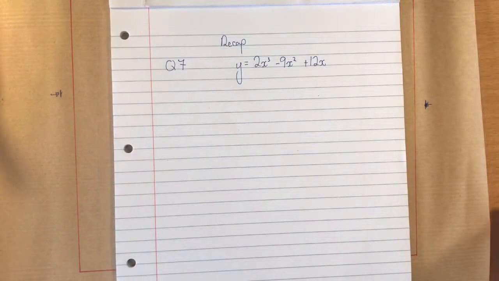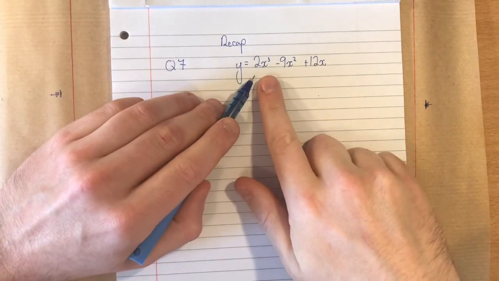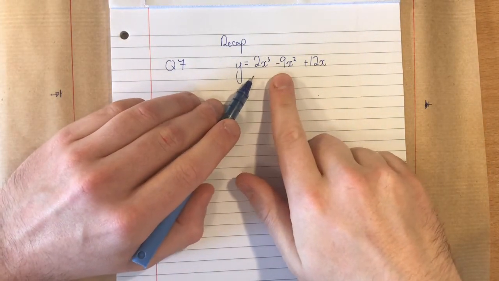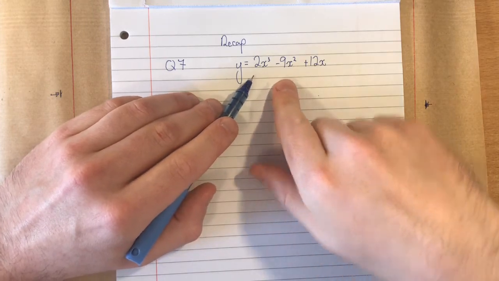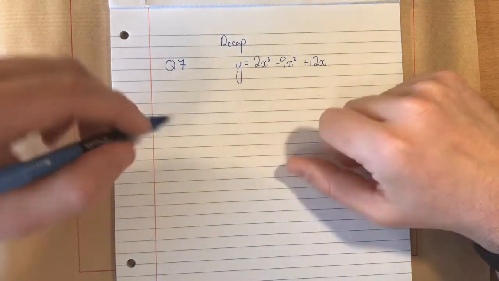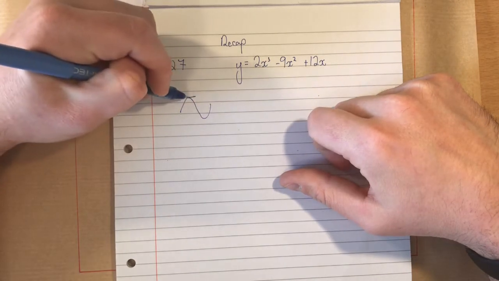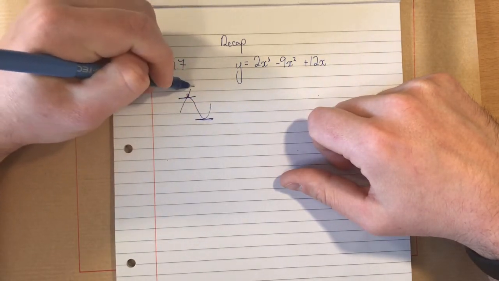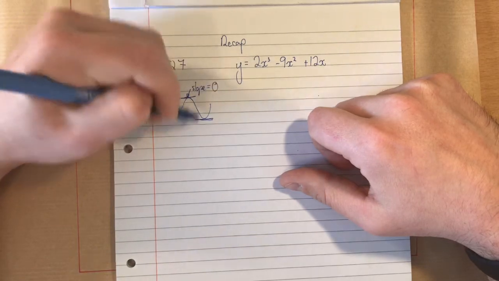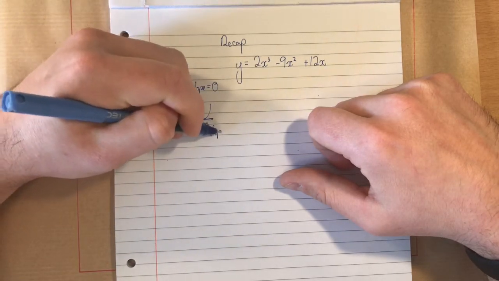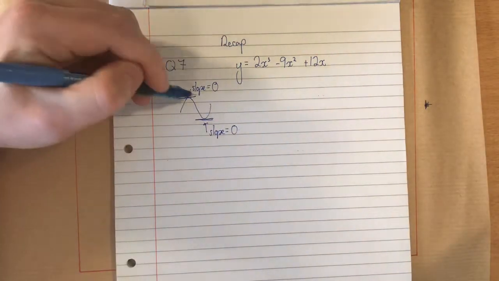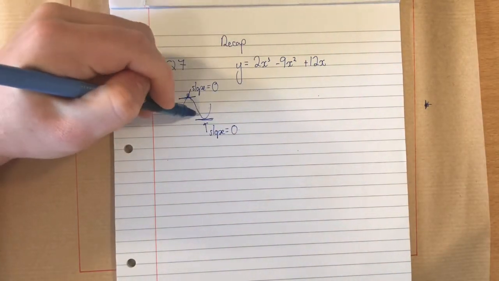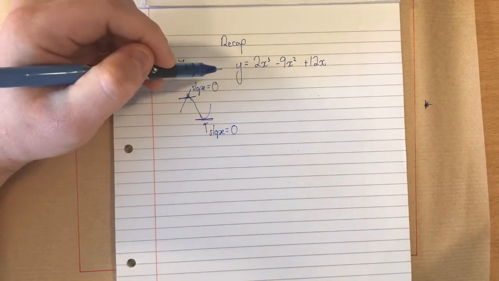So our first task was to find out the local maximum and local minimum points of this function. From the learning the last day, we know that at a local max or a local min, the slope at those points will be 0. So the slope of tangents at maximum and minimum will be 0.